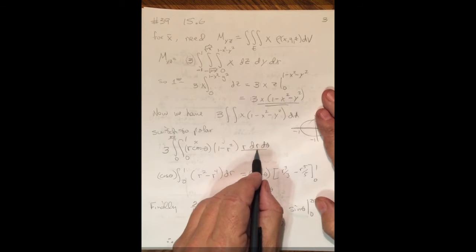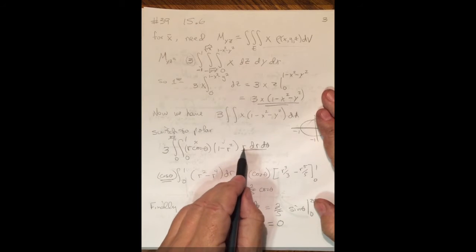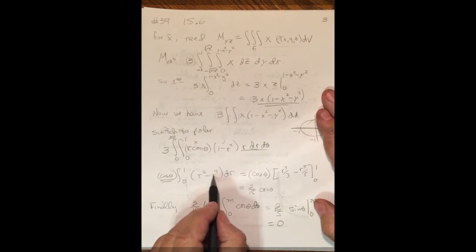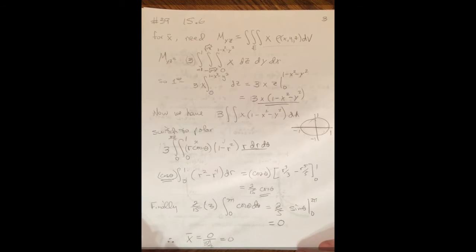Now I'm going to do the inside integral. I'm going to integrate with respect to r first. That means cosine theta is a constant. So I get an r and an r, which is r squared. Multiply through, I get r squared minus r to the 4th. And when you then evaluate that from 0 to 1, you get 2/15 cosine theta. Now when you do the last integral, you have the 3, that's just along for the ride, times 2/15. Now of course that cancels to give you 2/5.